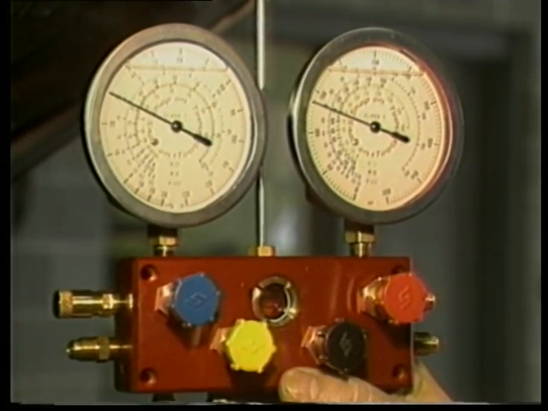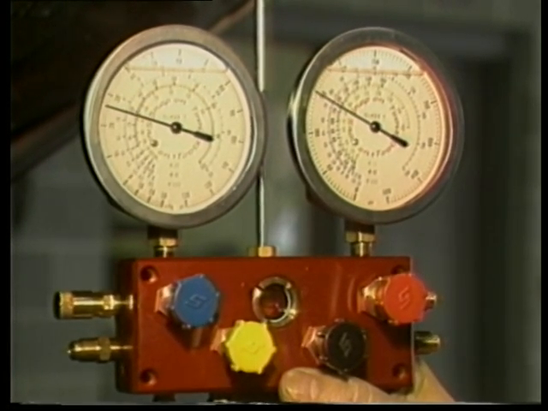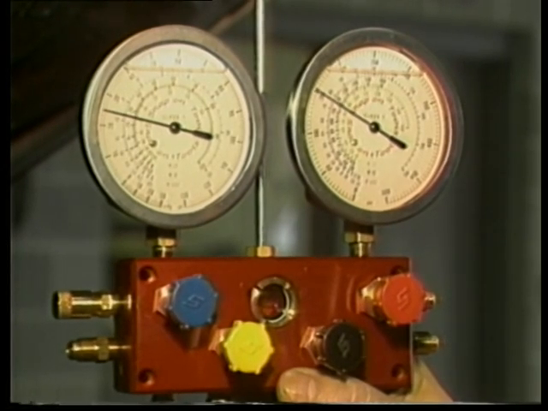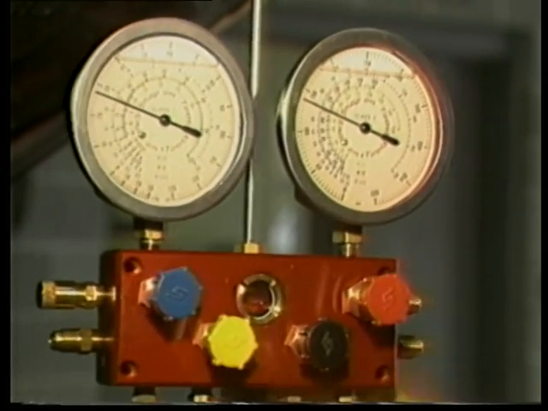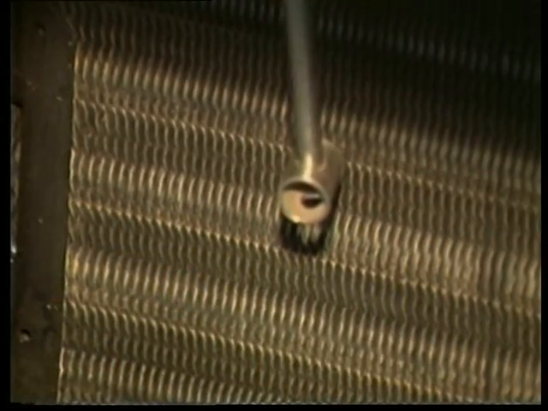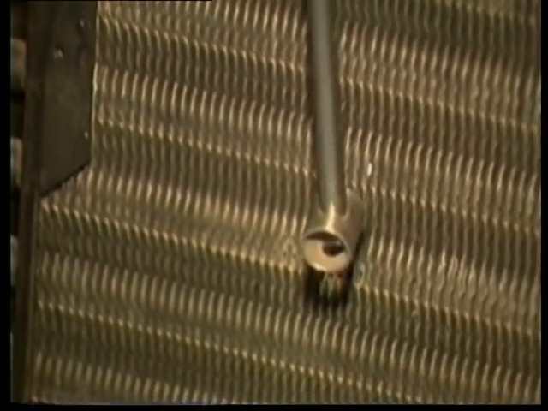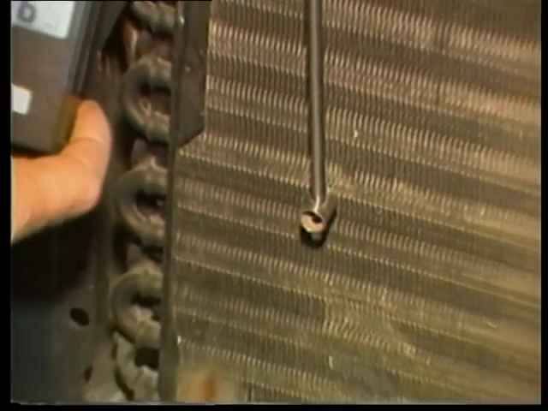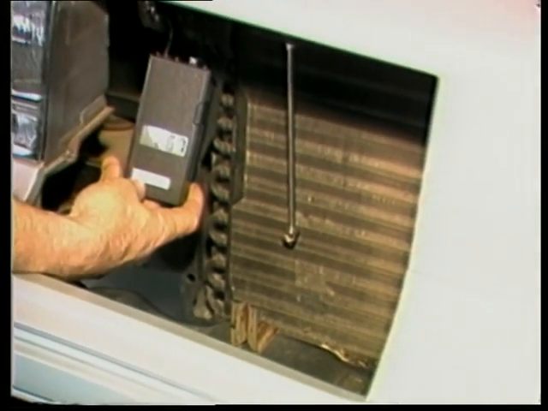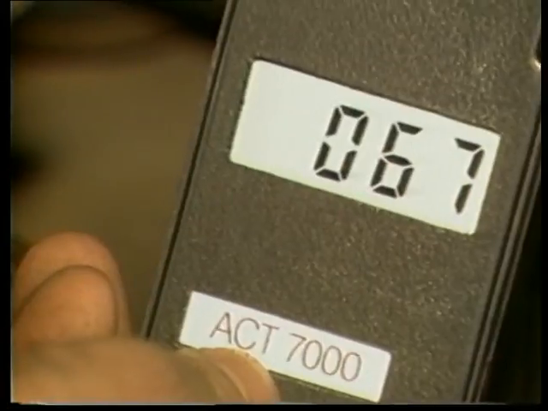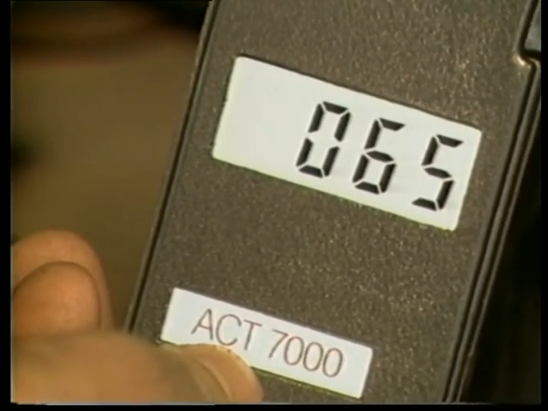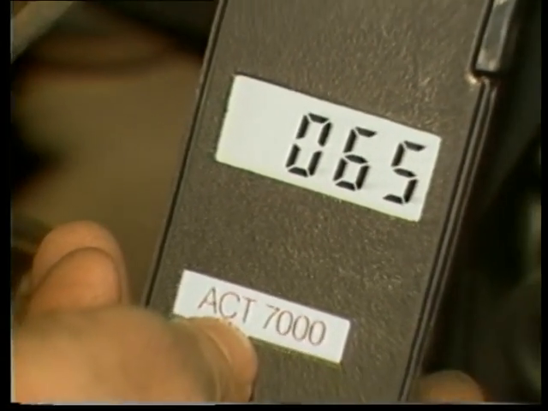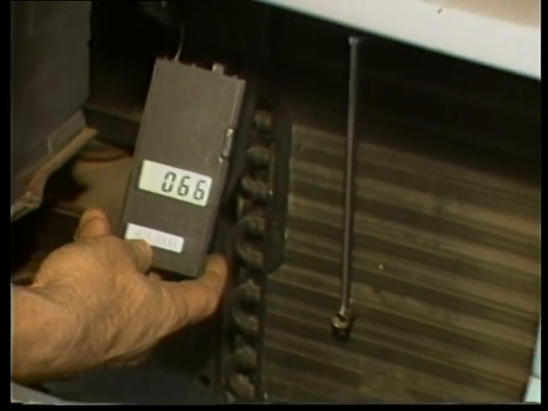A performance test indicates system condition by measuring actual pressure with the engine running and the air conditioning set to max. Allow the pressure to stabilize for about 5 to 10 minutes. Measure and record the ambient or outside temperature in front of the condenser with a digital or conventional thermometer. Hold the probe about 1 inch in front of the condenser to measure ambient temperature. This will be needed when analyzing test pressures.